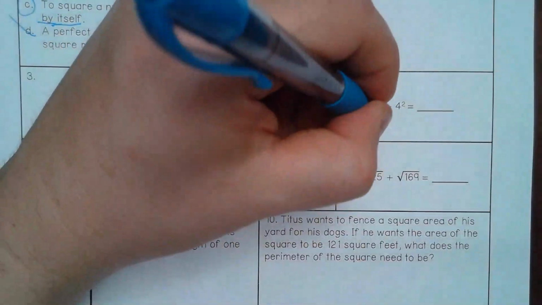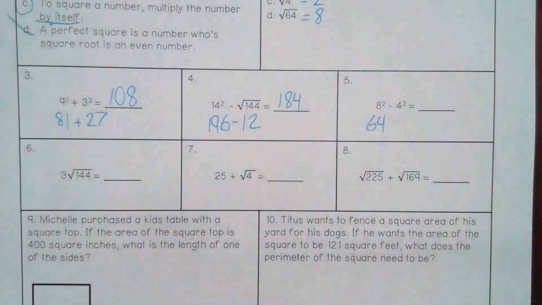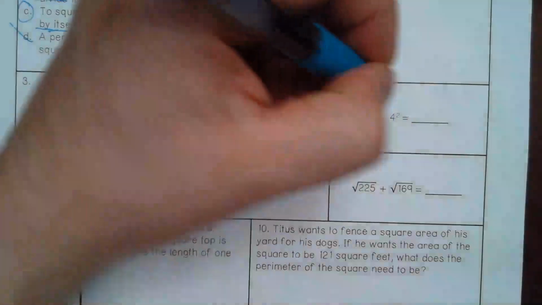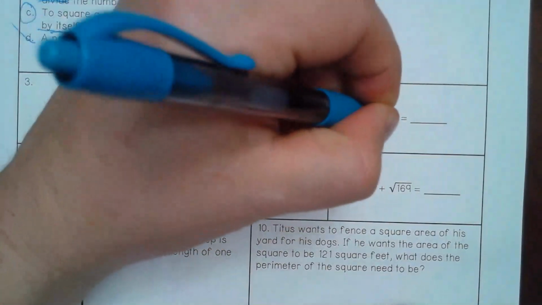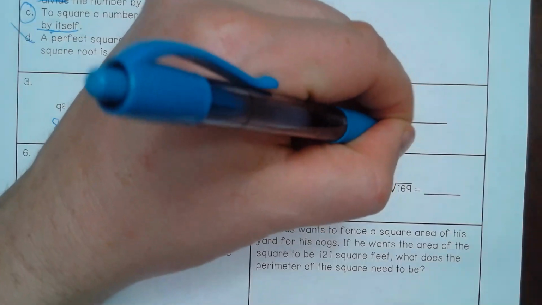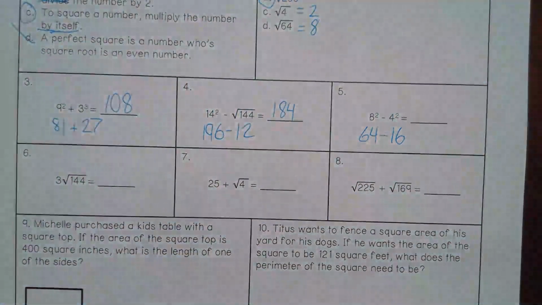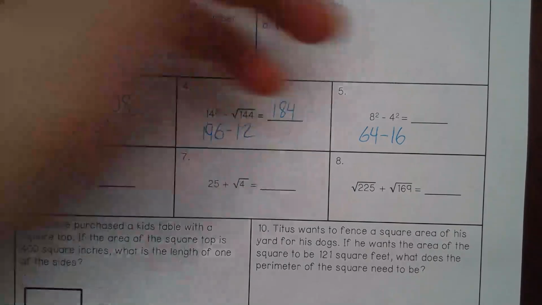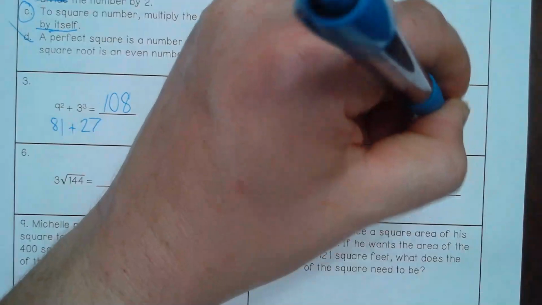8 squared is 64. Yes, that's 8 times 8, not 8 times 2, silly gooses. And subtract 4 squared, which is 16. 64 minus 16. Well, let me put that thinking cap on it. I'm going to take 64 minus 10, which is 54. 54 take away 6. Well, that gives me 50, and 2 more is 48.